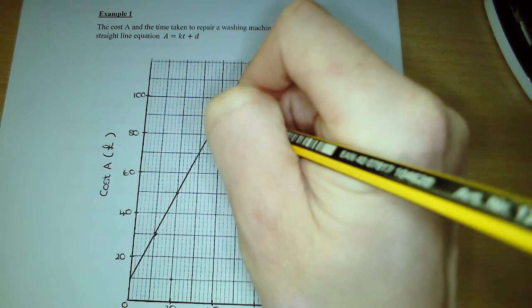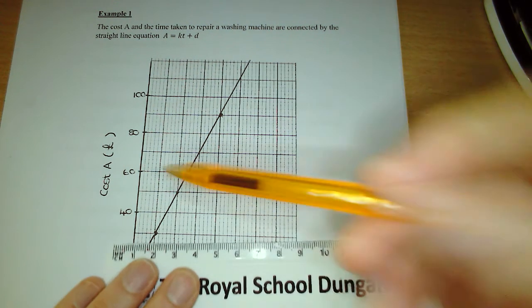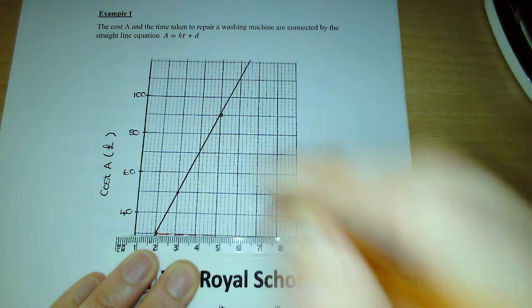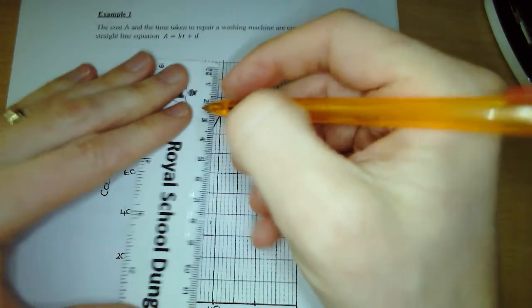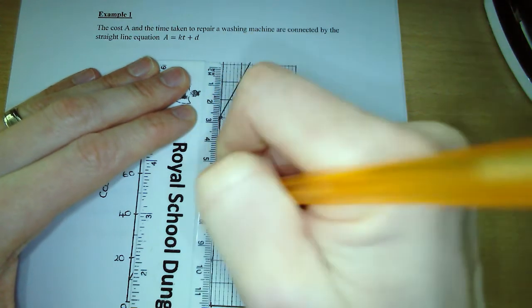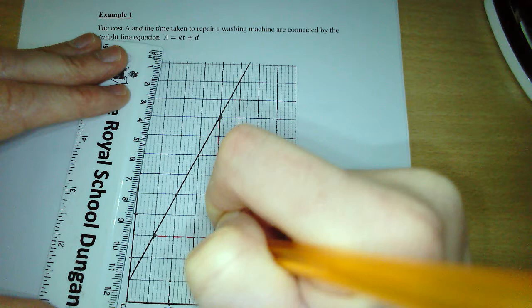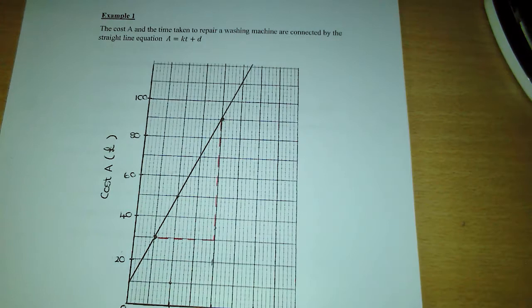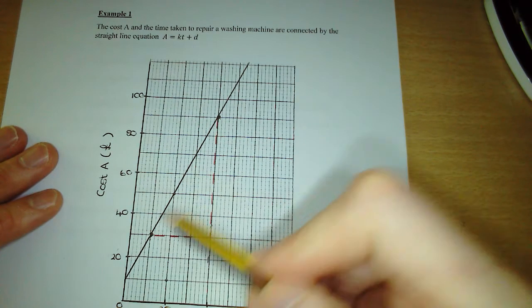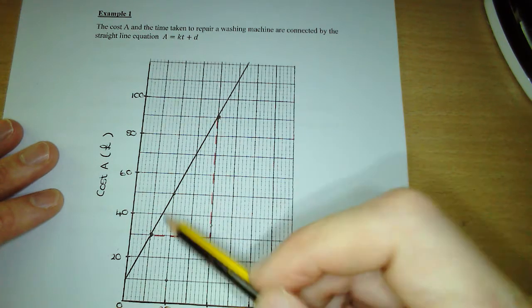These are the 2 points that I'm going to use to get the gradient. So what I'm going to do is form a right angle triangle between those points, like that. And I'm going to use the rise and run method. I'm going to work out the rise, and I'm going to work out the run.